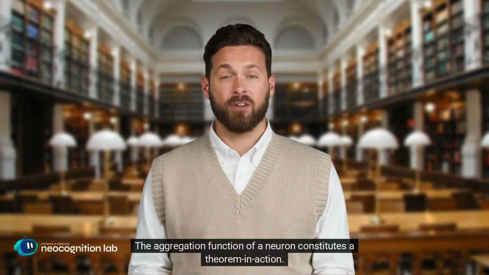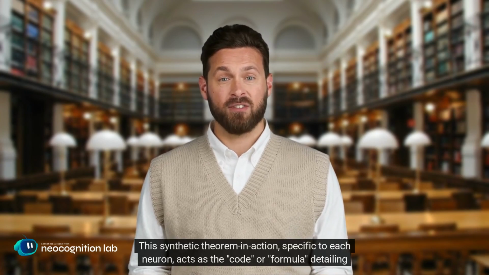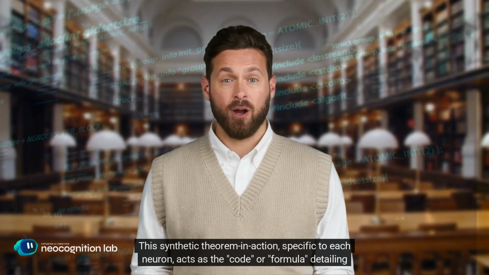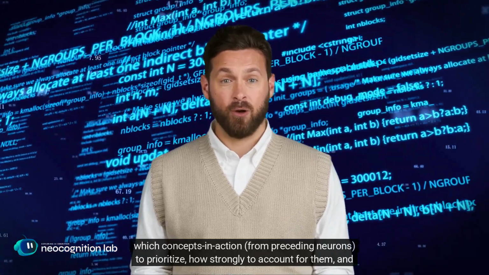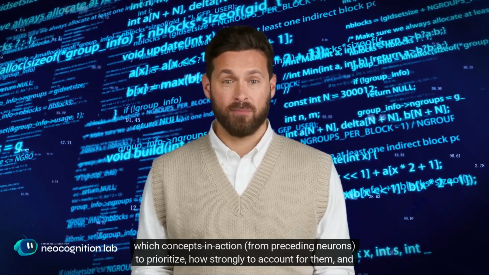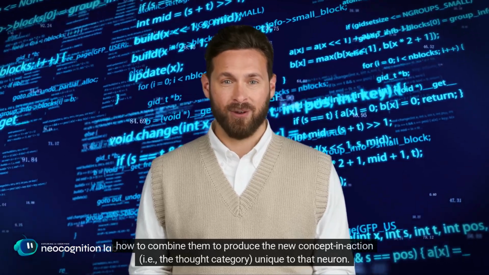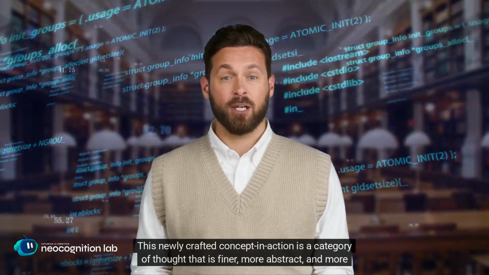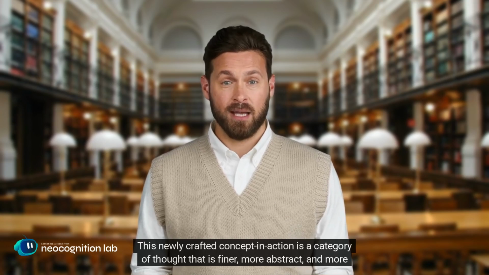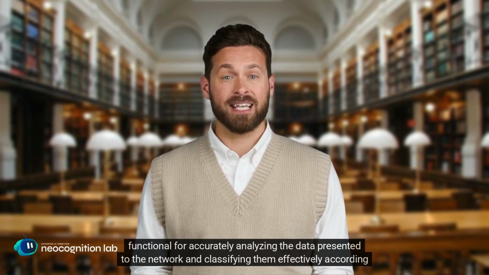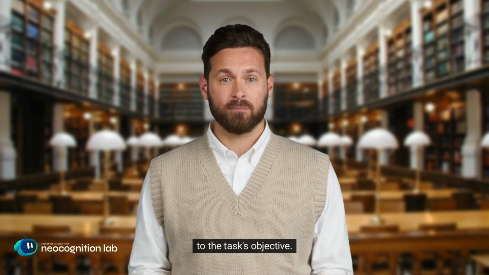The aggregation function of a neuron constitutes a theorem in action. This synthetic theorem in action, specific to each neuron, acts as the code or formula detailing which concepts in action, from preceding neurons to prioritize, how strongly to account for them, and how to combine them to produce the new concept in action, that is, the thought category, unique to that neuron. This newly crafted concept in action is a category of thought that is finer, more abstract, and more functional for accurately analyzing the data presented to the network and classifying them effectively according to the task's objective.